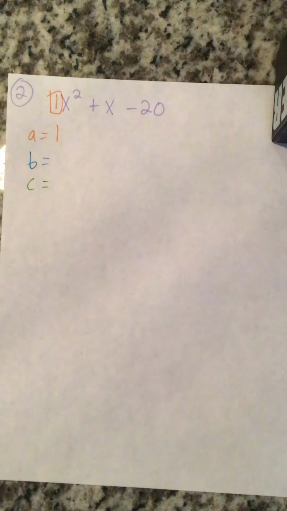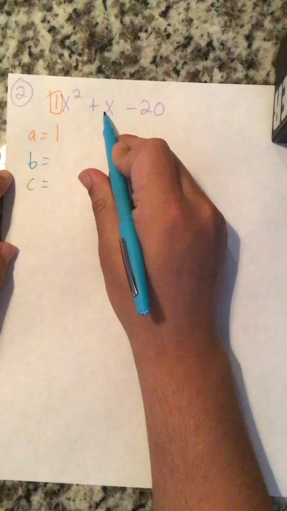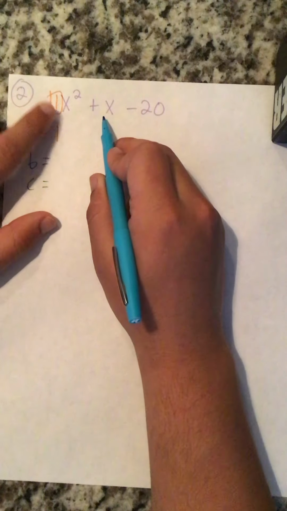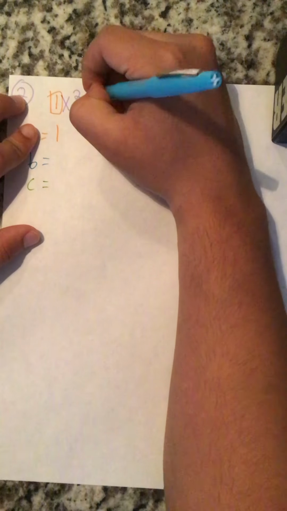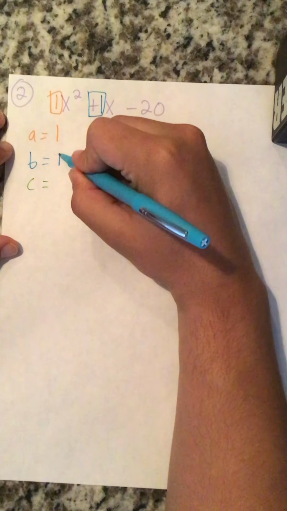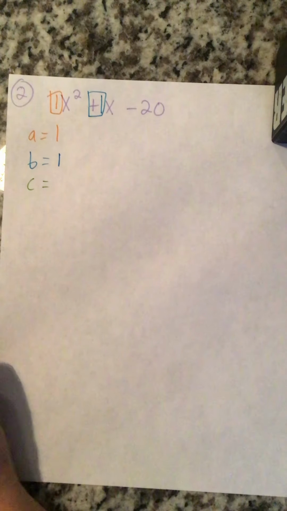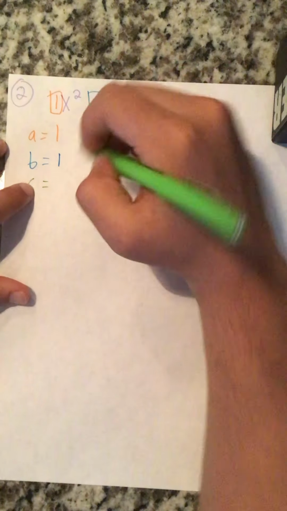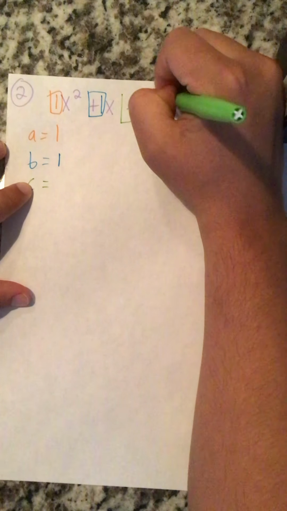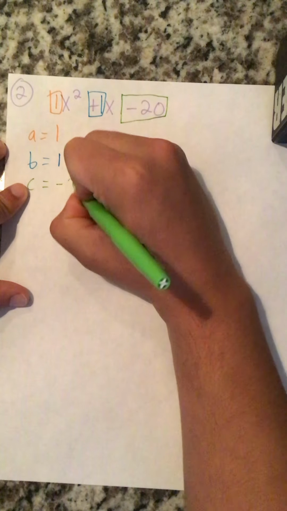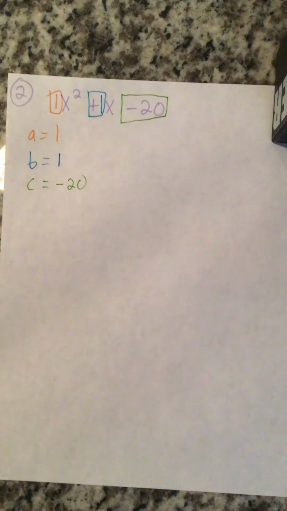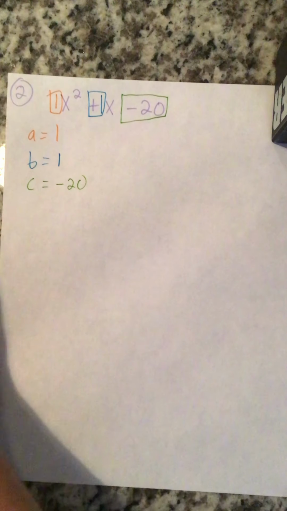Next, we go to our B value. My B value is what's in front of the x. If I look here, I don't have anything in front of the x. But just like the x squared, there's an imaginary 1. There's 1x here, right? There was 1x squared here. Now let's go to the constant, the c. My constant is negative 20. Make sure you put that minus sign for the negative, because it's negative 20. Okay, and we got all that.